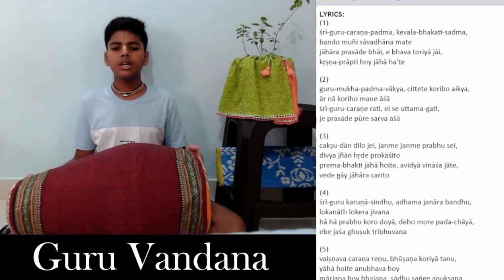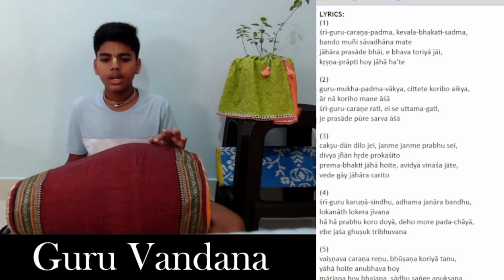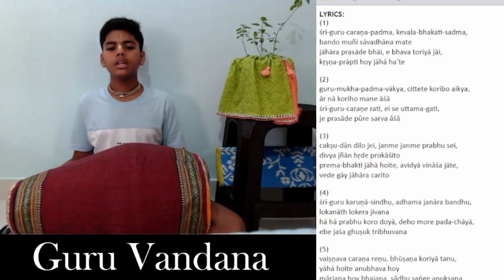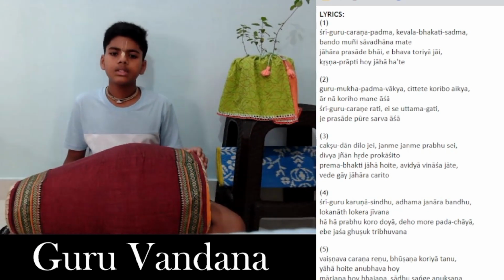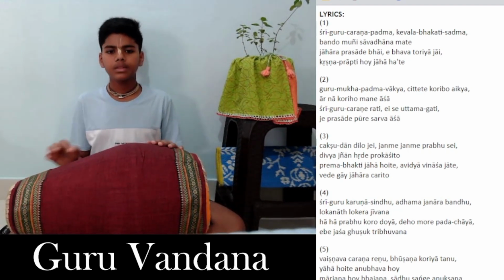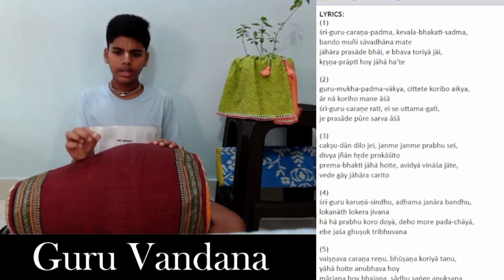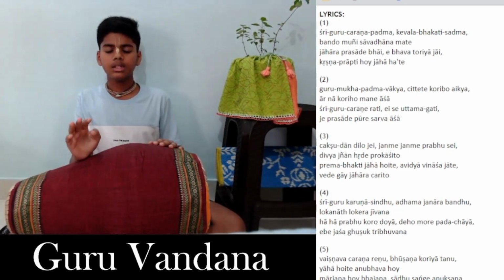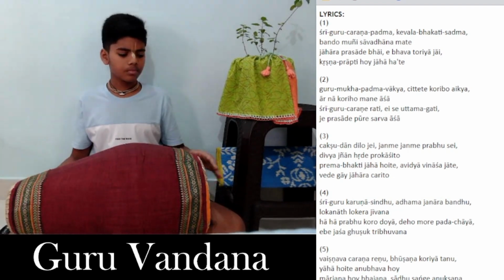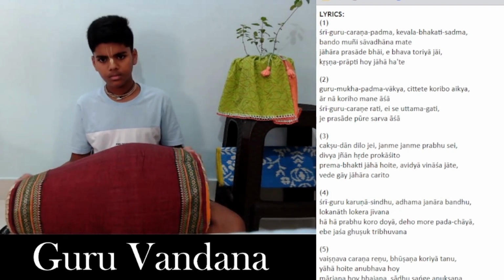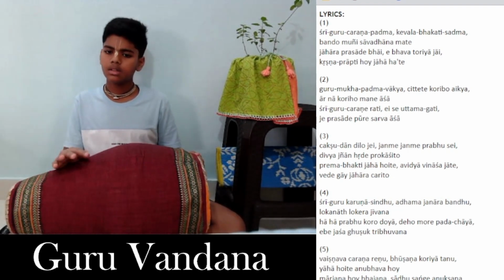Uttama-gati, dilo, janme, Prabhu say. And then Divyagyan Hide Prakashito goes like this. Divyagyan Hide Prakashito. As you can see, uttama-gati, dilo, janme, Prabhu say. This line, all the long lines, there are four of these long lines in what we sing. So in this line you're supposed to play that all the time.